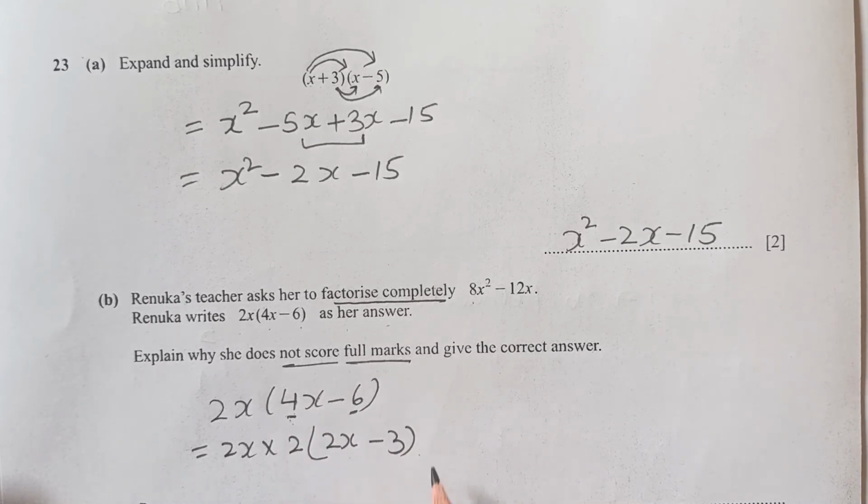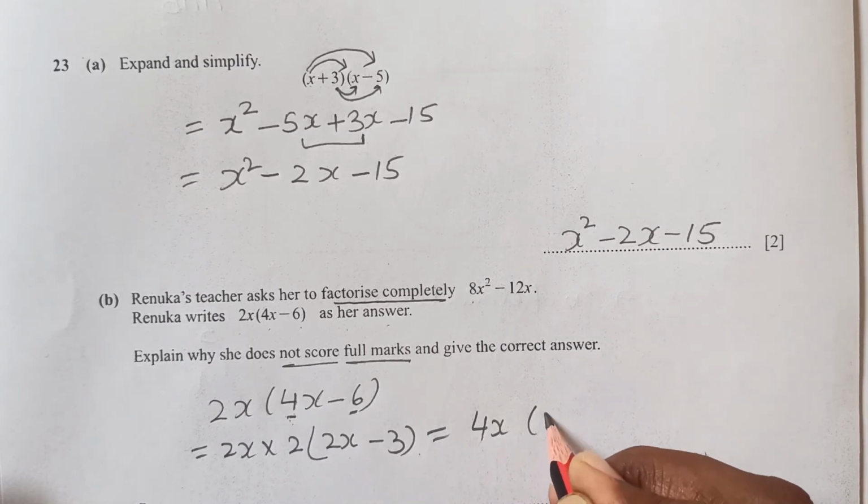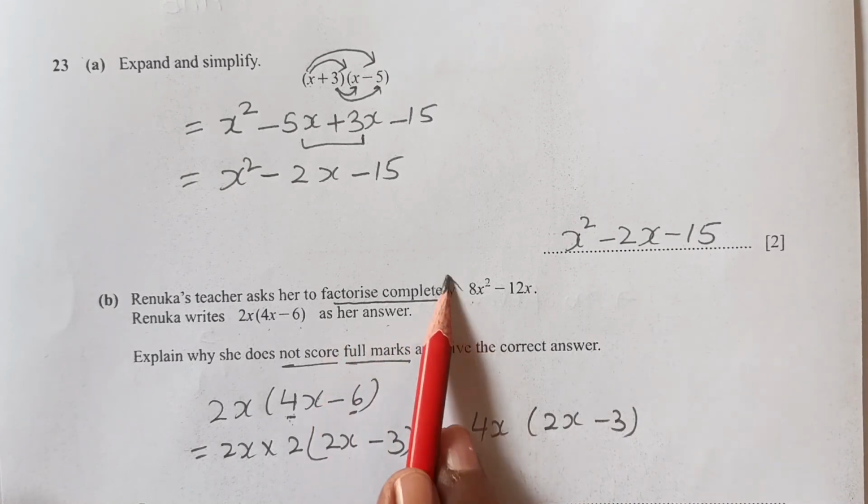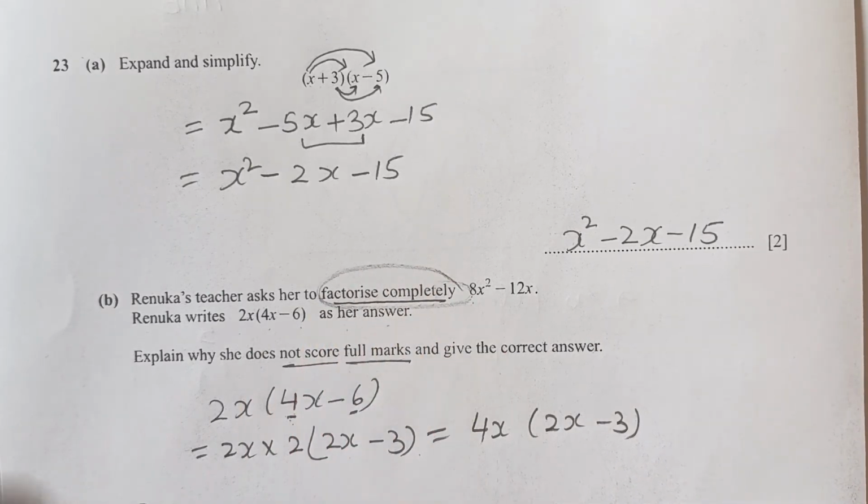Now there is no common factor. So the final answer is supposed to be 4x into 2x minus 3, because we need to completely factorize it, right?